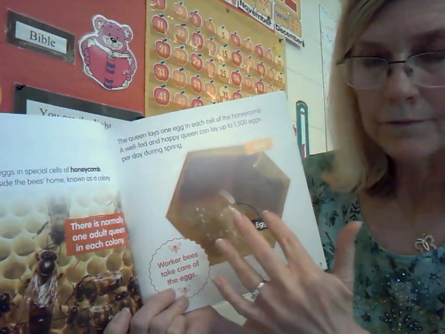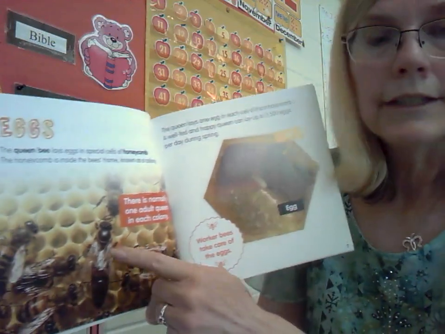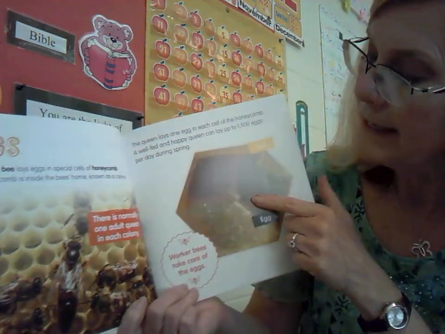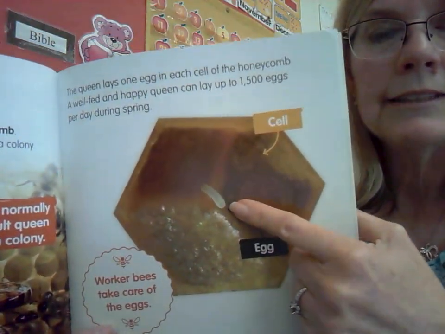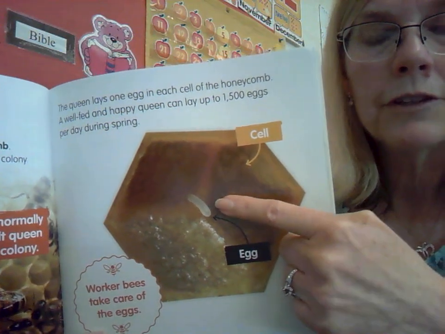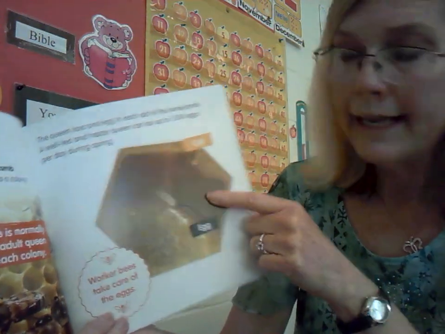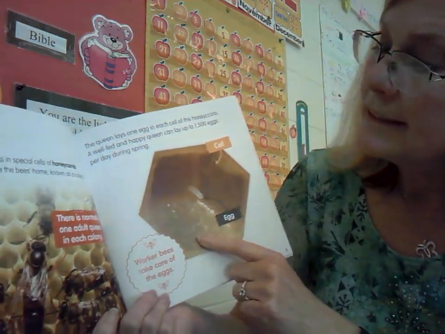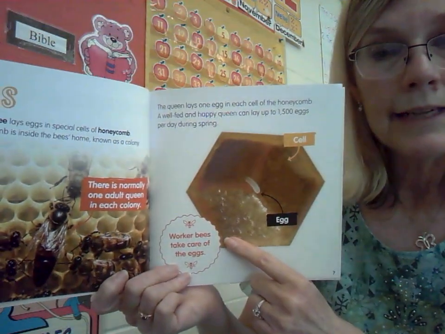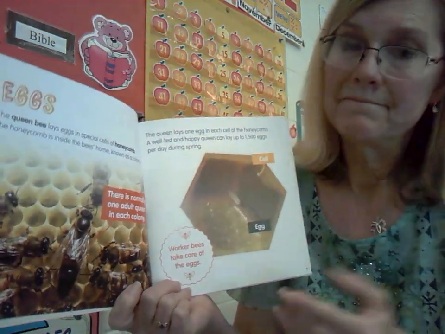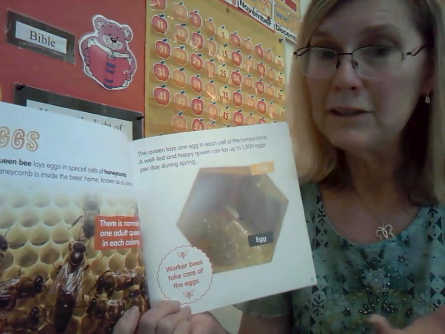They've made it, got the camera really close to it. It's one of these cells over here. And there you can see the egg. They're pointing to it there with the arrow. 1 egg per cell. And it says worker bees take care of the eggs. So I guess you could say the worker bees are egg sitters.